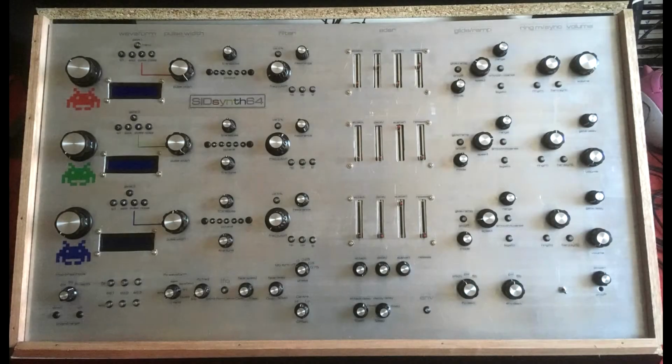The control panel consists of 4 sections. The 3 SID channels highlighted by a red, green and blue Space Invaders sprite, and the lower section contains the LFO and envelope sections and additional system global controls.